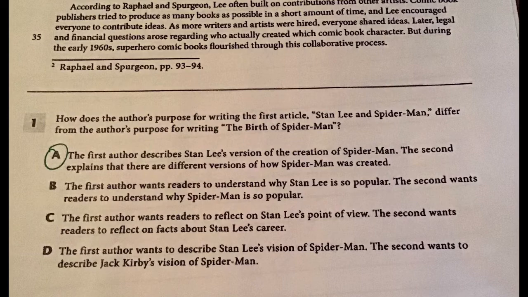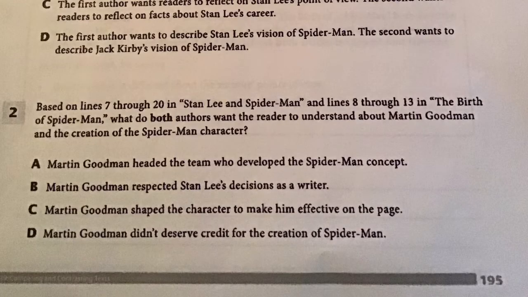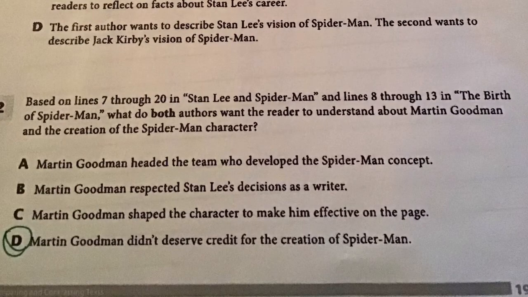For question 2, based on lines 7 through 20 in Stan Lee and Spider-Man, and lines 8 through 13 in The Birth of Spider-Man, what do both authors want the reader to understand about Martin Goodman and the creation of the Spider-Man character? The answer is going to be D.